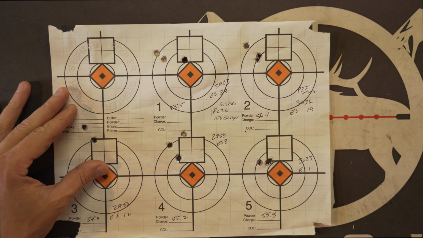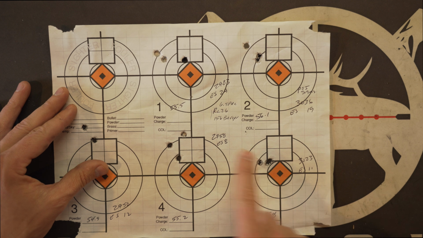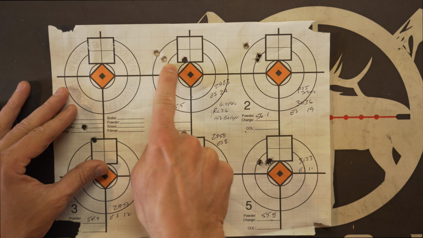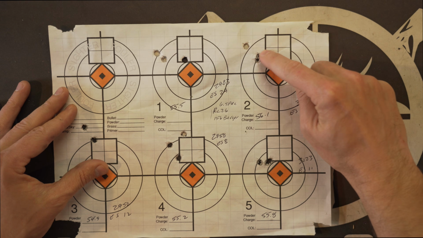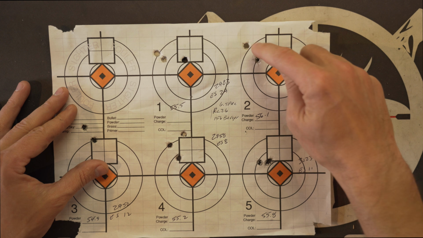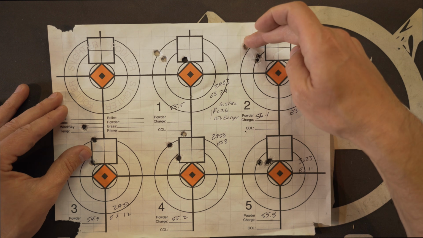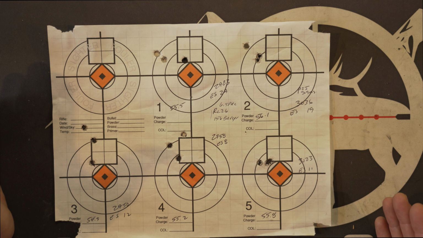But what we're looking at here is the fact that the smallest group on the lower charge would sit right in here, and then on the upper charge would sit right in here, and then it's starting to actually move away. If we were to shoot this, we might see this start to go up there, but this is a standard optimal charge weight.